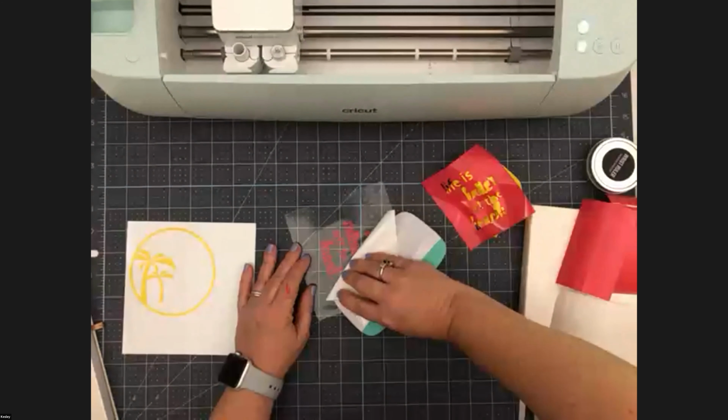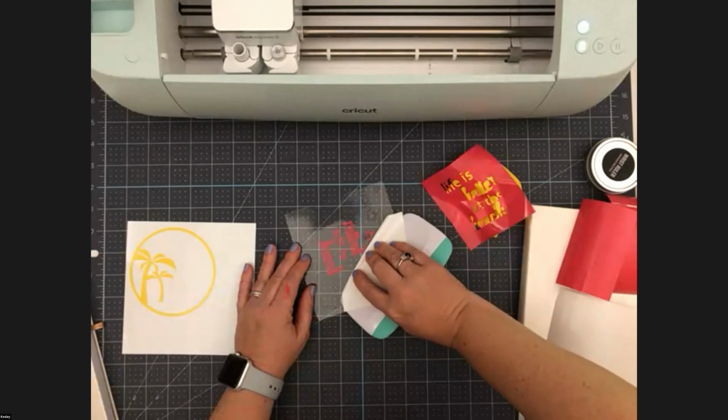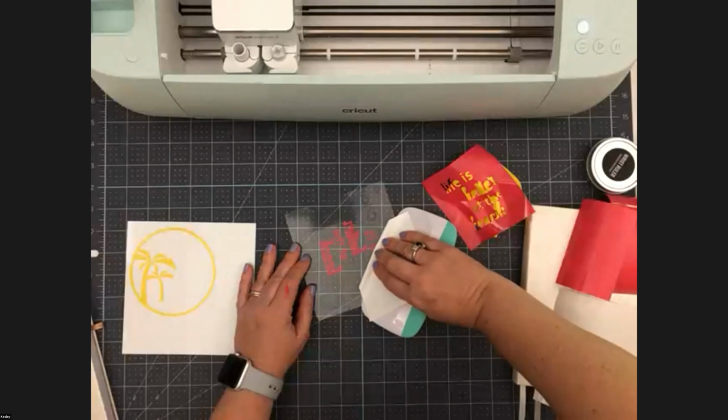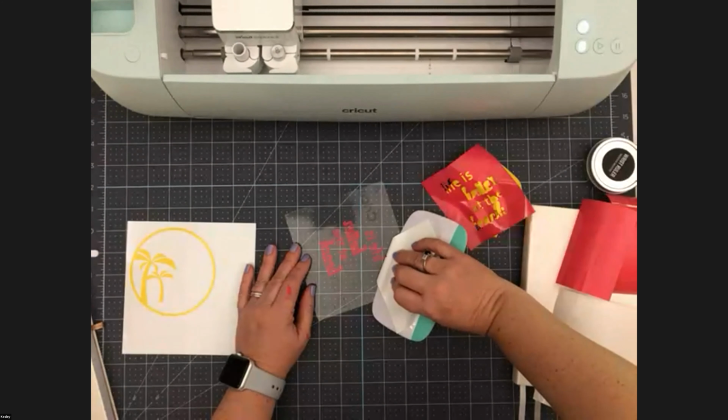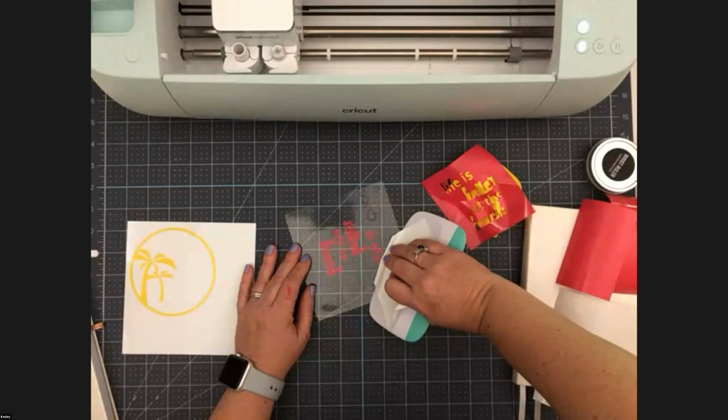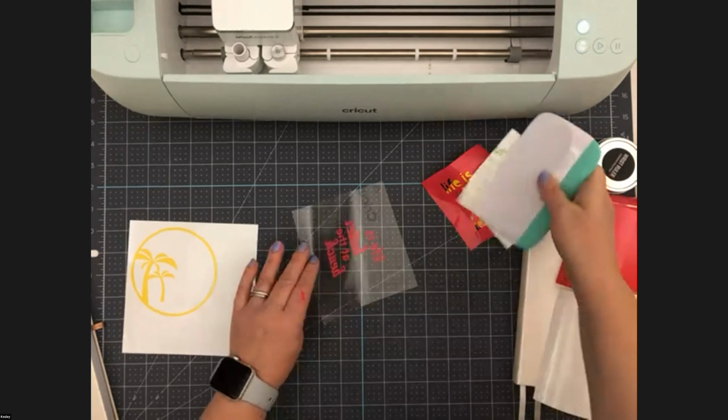So you just kind of dance it around here and work your way, work your little magic. So if one piece is sticking up, you just kind of push it back down there. Oops. Gotta always watch those little eyes, the dots on your eyes.